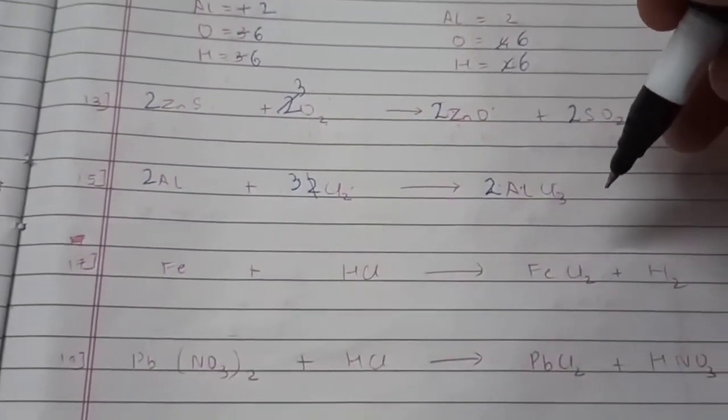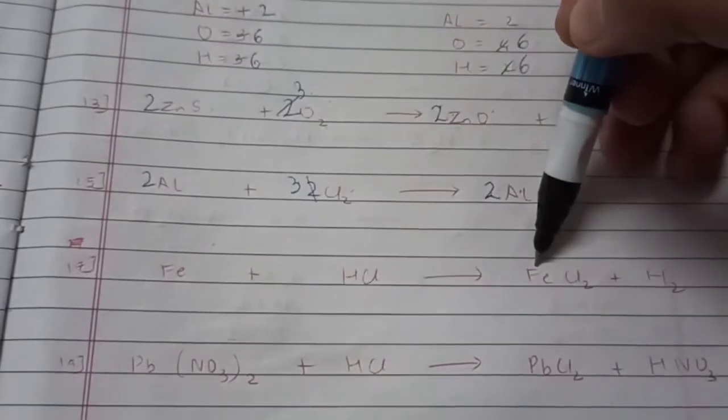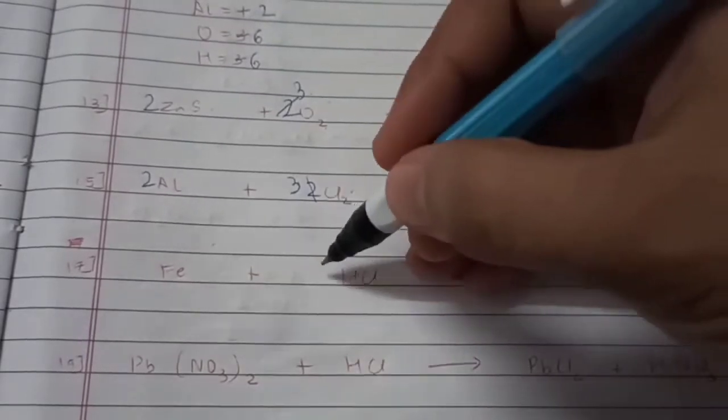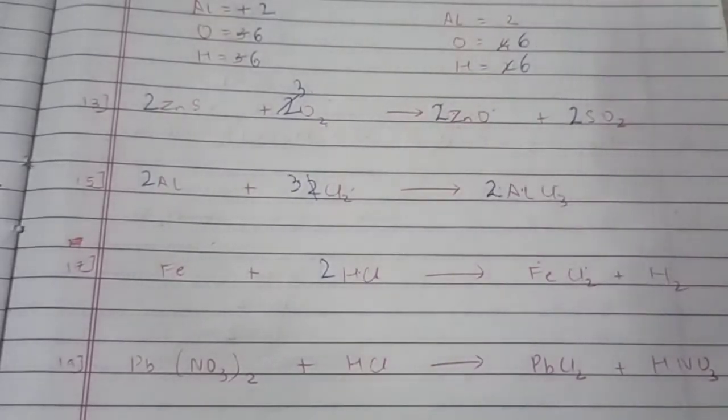Now the 17th one. Fe 1 and Fe 1. Hydrogen is 1, but there is 2. So put a 2 out here. And even chlorine 2 atoms, chlorine 2 atoms. So this is balanced now.